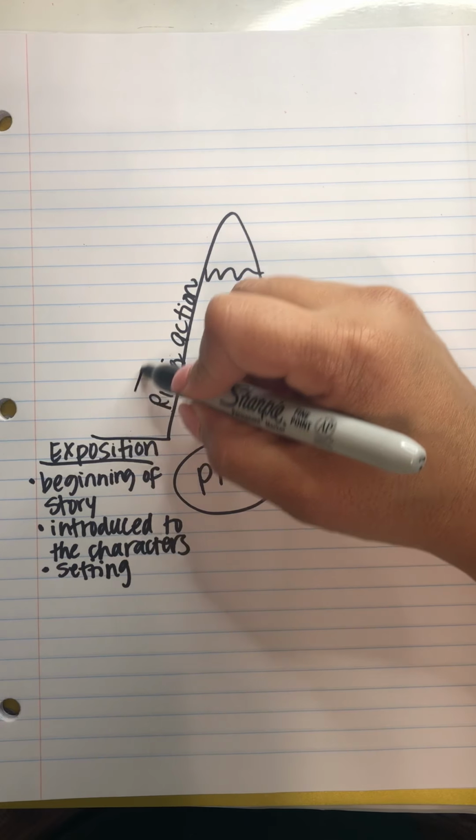As we're going up the mountain, this is where the problem begins, where the problem starts. Okay, the problem.